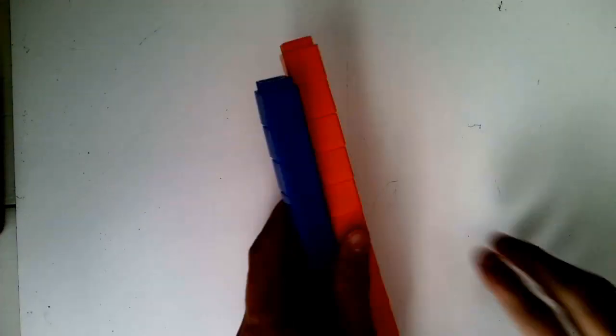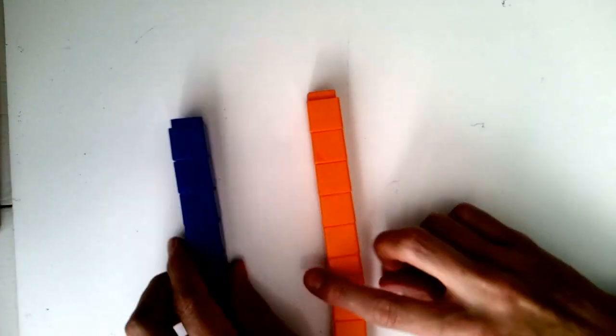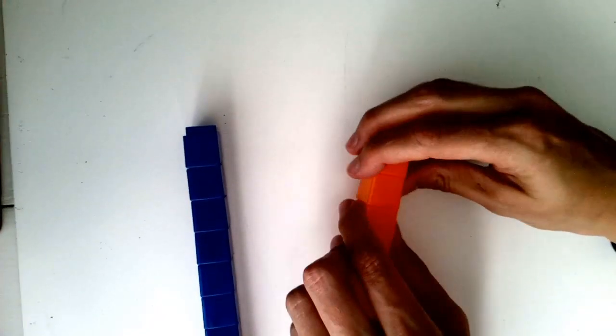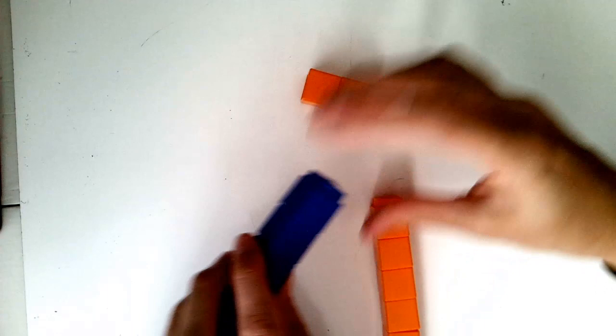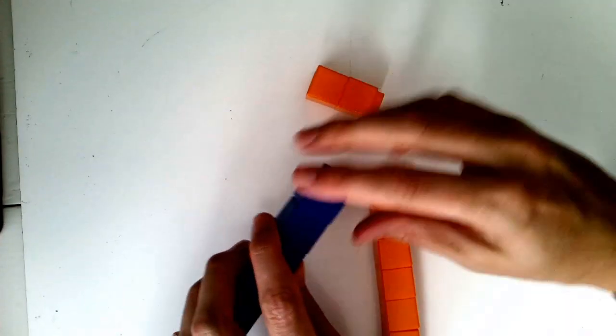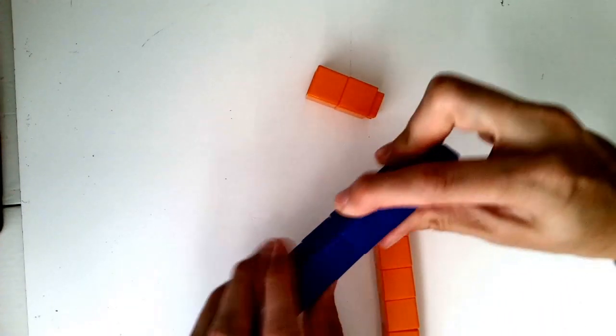All right, first graders, so this is where our cubes come into play. Why don't we use the number 6? So I'm going to make the number 6 with some blue and some orange. If I choose to use 2 orange, I need to get 6. So I could count on to get 6. So 2, 3, 4, 5, 6.